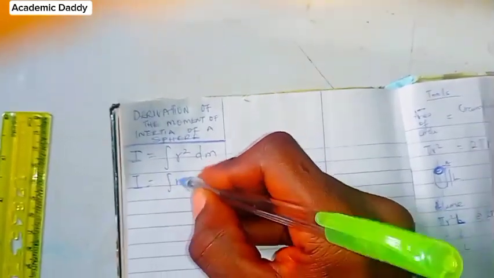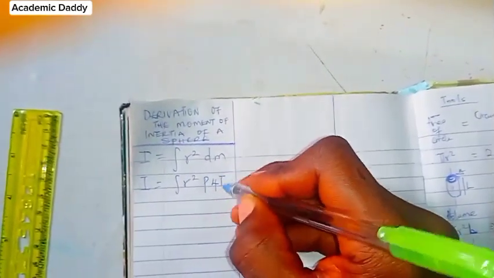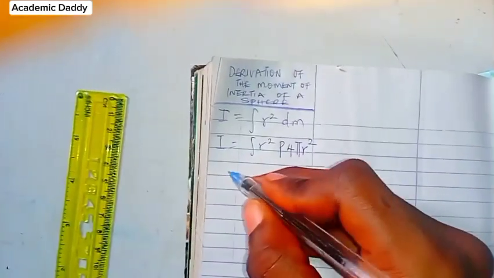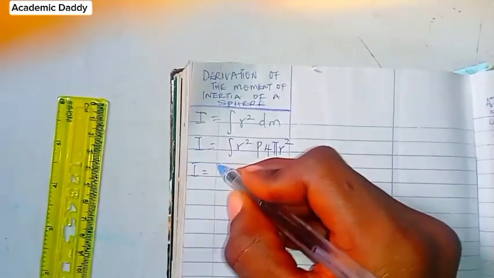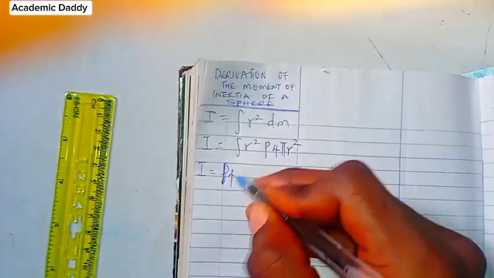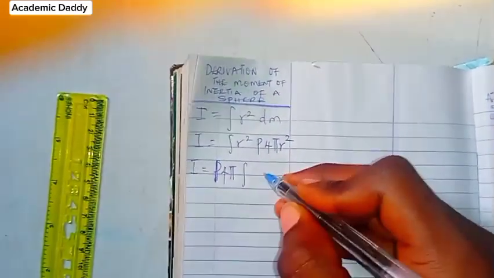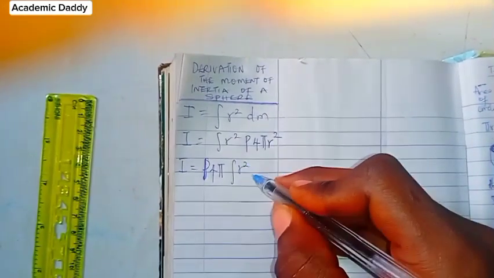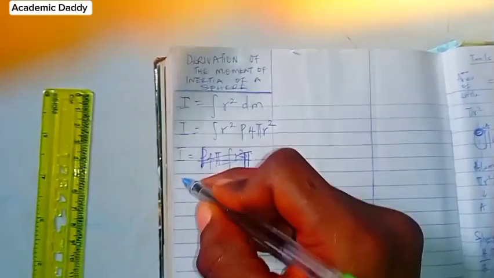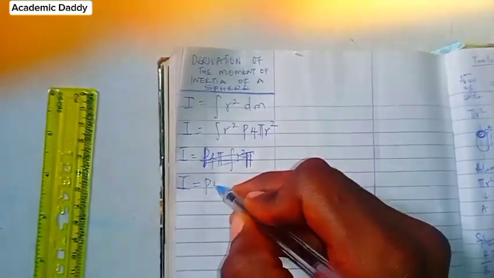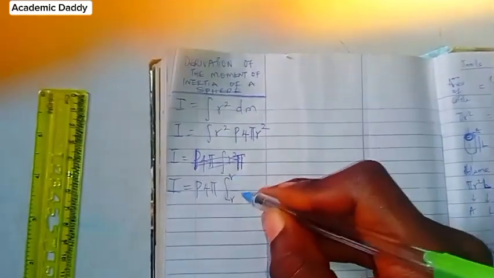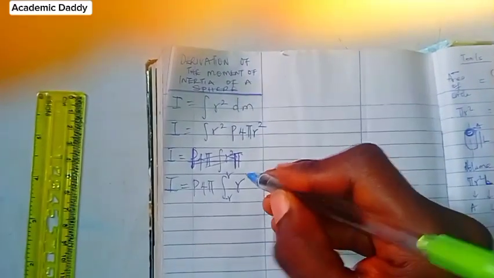So I'll have the integral of r square, density, 4 pi r square. Then I will now say for the inertia, let me write out all these things on one side. So I will now have p 4 pi, then the integral of r square times 4 pi. So I will now have inertia equal to p 4 pi, pulling all those things out, then the integral from negative r to r, then I have r square, which is r to the power 4.